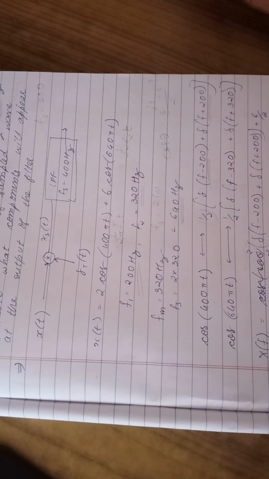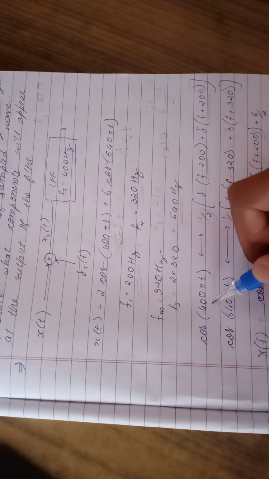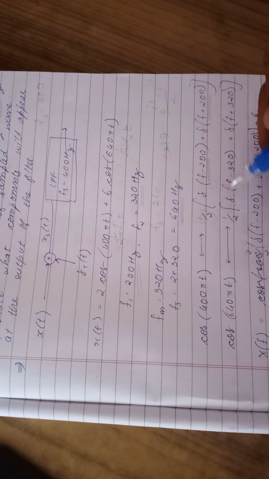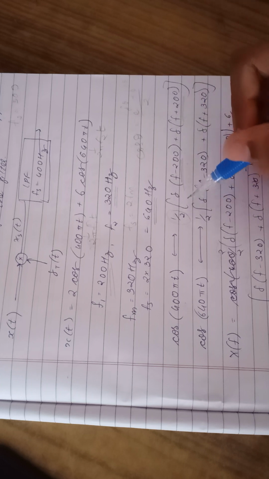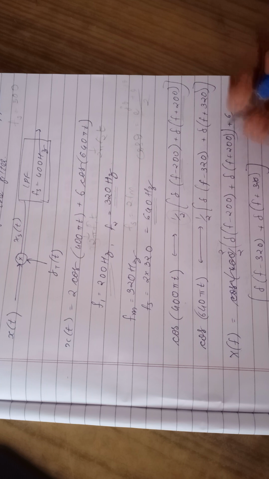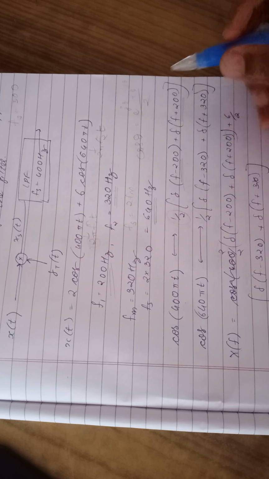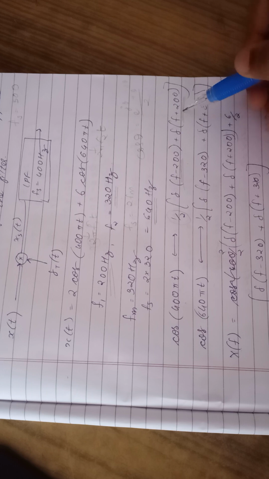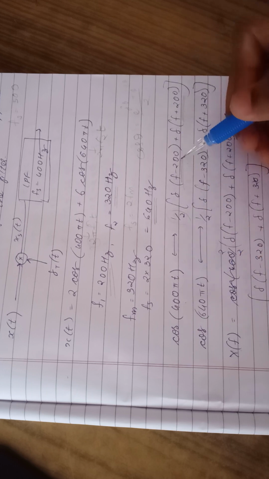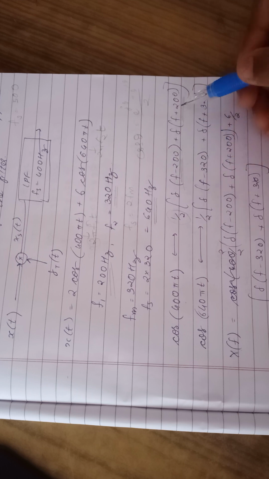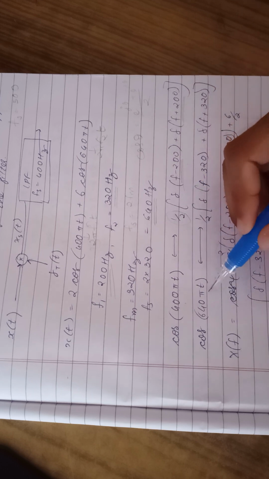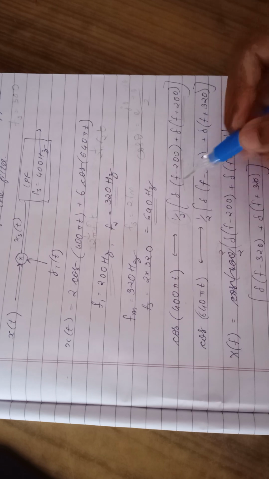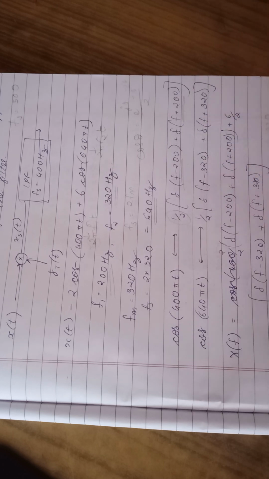Now we have to convert the whole thing into frequency domain. Whenever a cos term is given, this is how it will be in the frequency domain. We have already solved one of the examples in the previous problem. This is done using Euler's form, and you can just directly write it. If there is a cos term, one term will be at 200 and another will be at minus 200, and there will be an extra half amplitude, and same goes for cos 640 pi t. After that, you have to combine it and write it in the form of x of f.